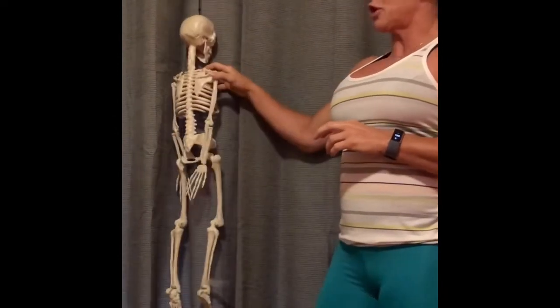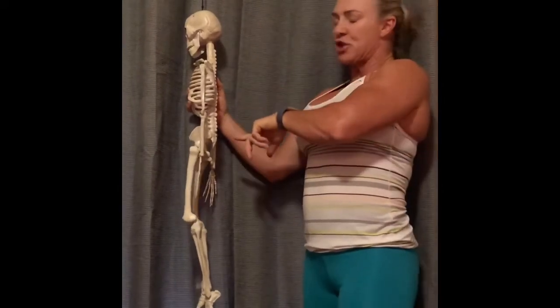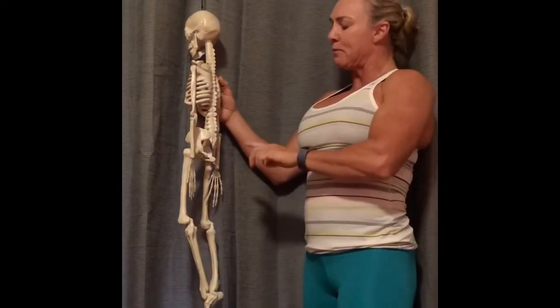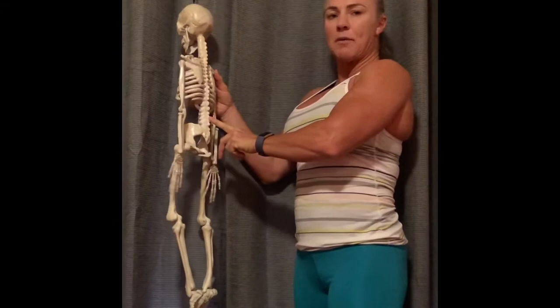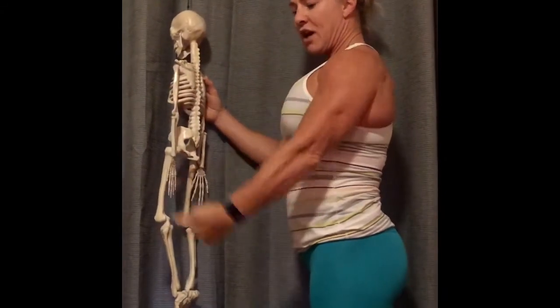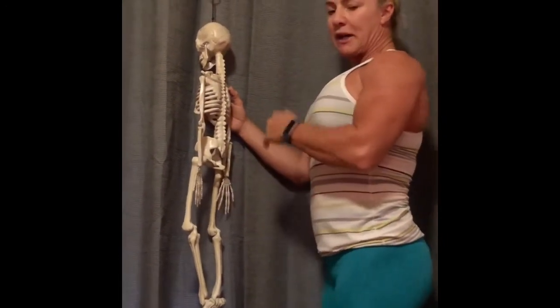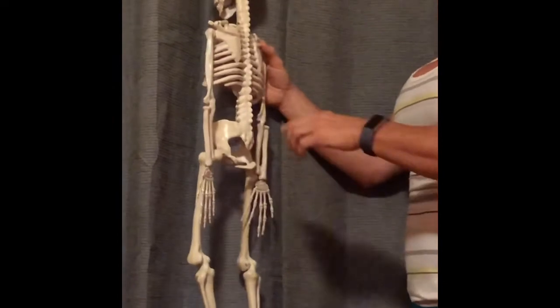We have a couple different curvatures in our body. There's 3 curvatures in our spine, for example. In the bottom, in the lower back, this is curving this way in towards the front of the body, so that's called lordosis.